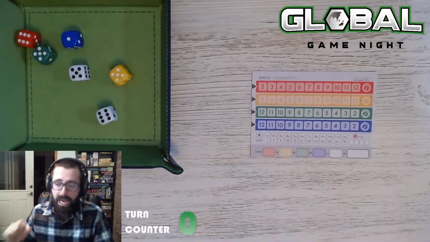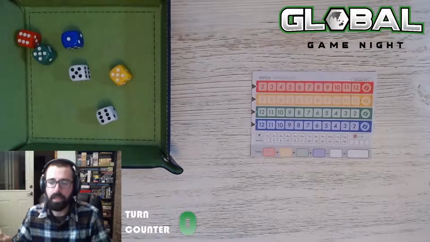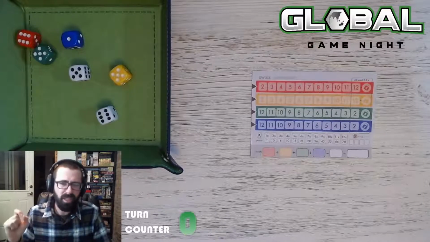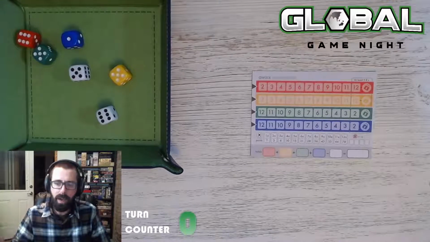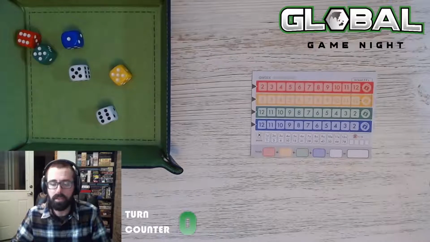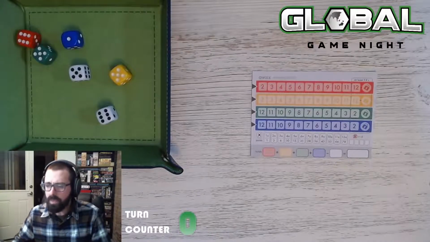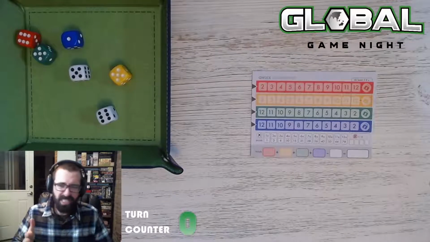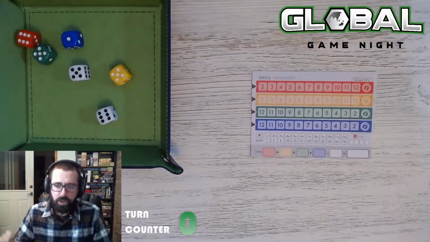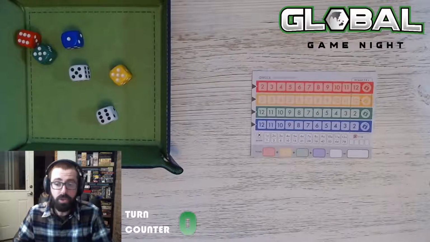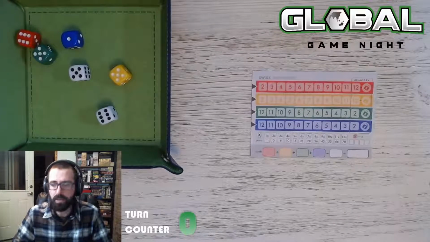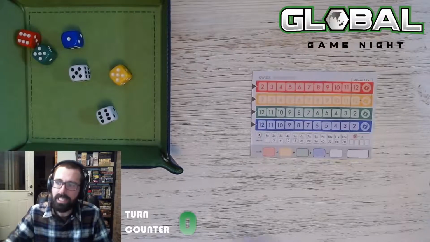Now the active player is the player who rolls the dice. But what we're going to say here is I'm going to be active on even turns, and everyone else is going to be active on odd turns. So we're all going to be active or inactive 50% of the time. The active player may choose one of the colored dice and add it with one of the white dice, then make that mark in the colored row.